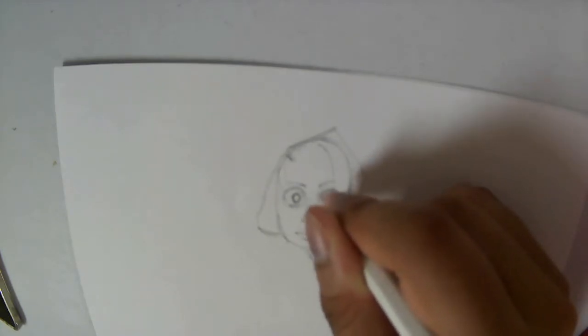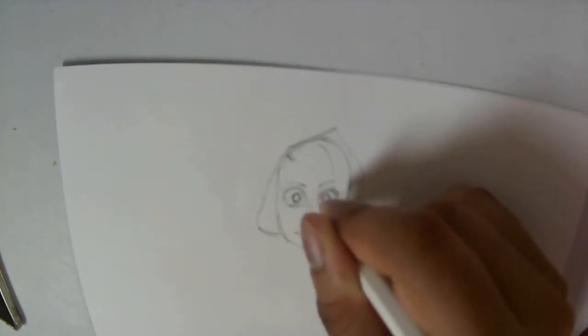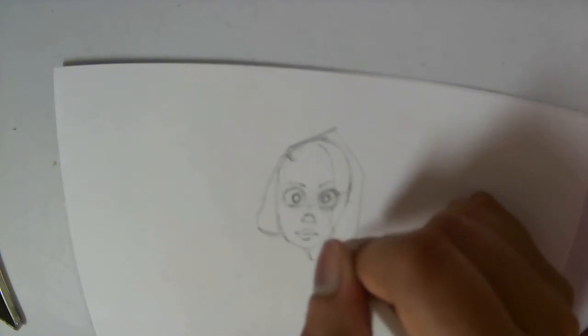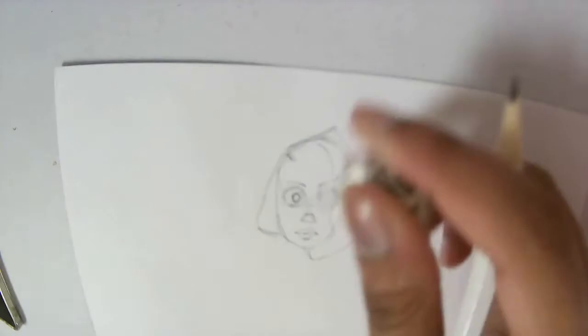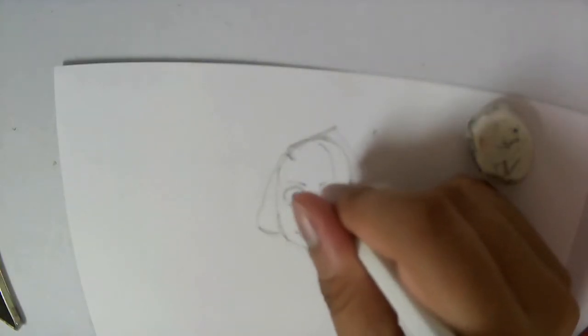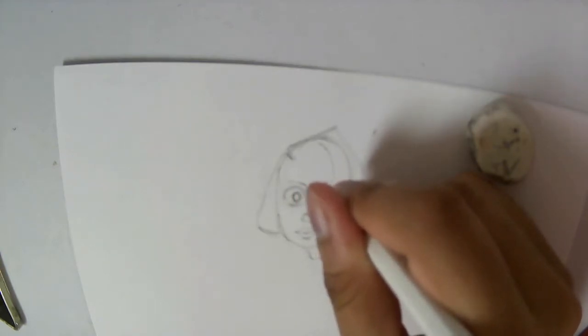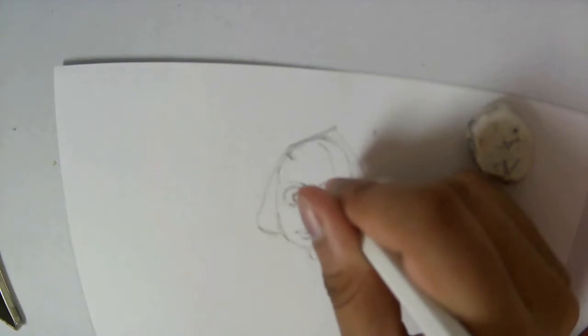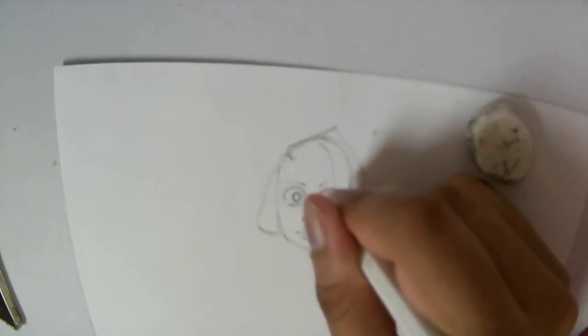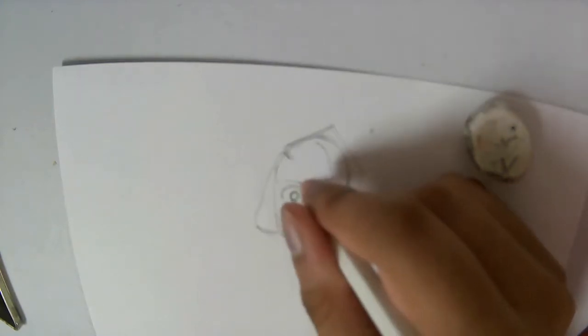Again, rule number 1, you always want to draw light. Just in case you weren't happy with the eye shape suddenly midway, just like I did, you'll be able to fix it. And it won't be that big of a deal. Okay, I think I am set.